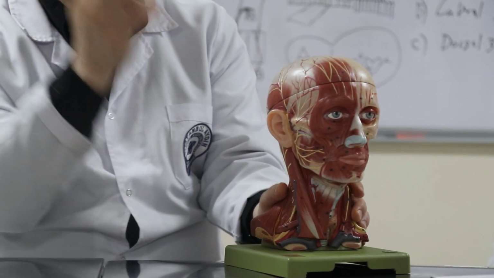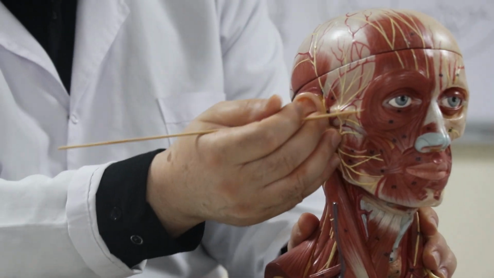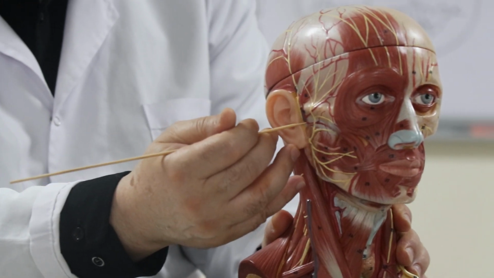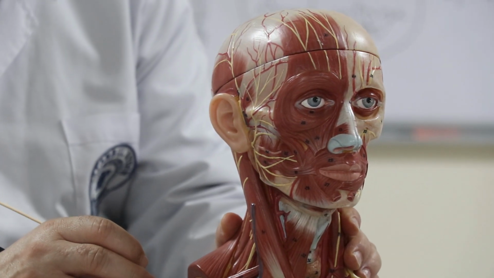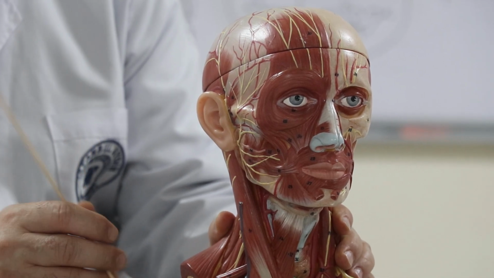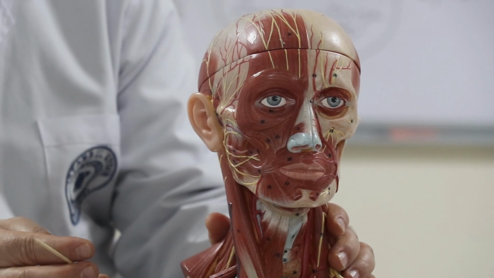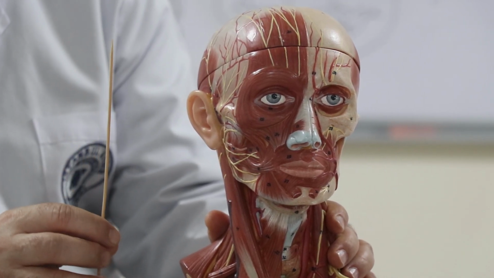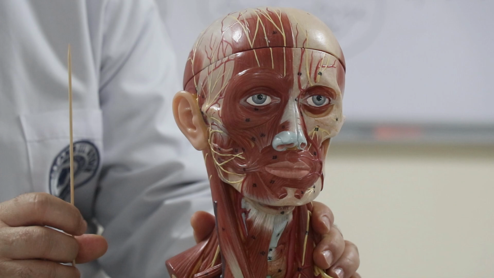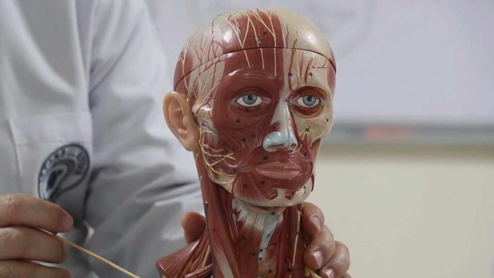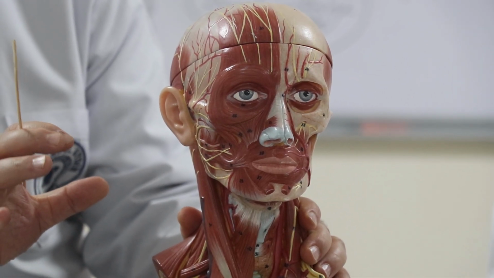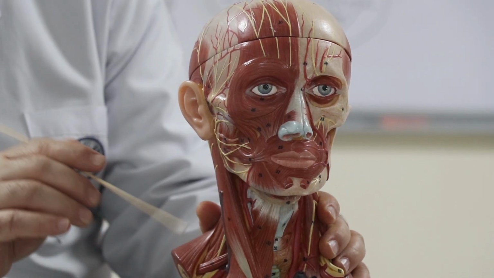So we have the temporal and zygomatic branches of the facial nerve. If those are damaged, you might see a full damage of the facial nerve. So where might you see a full lesion of the facial nerve?